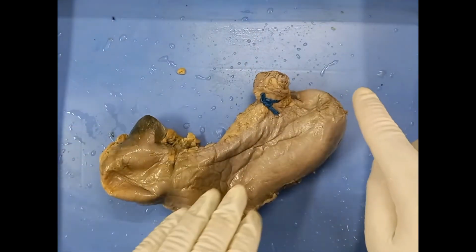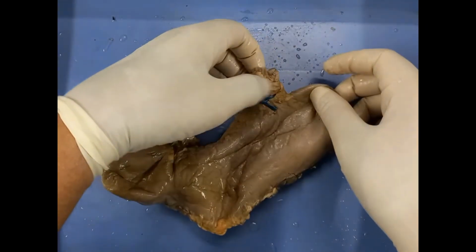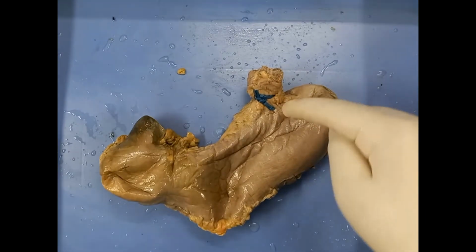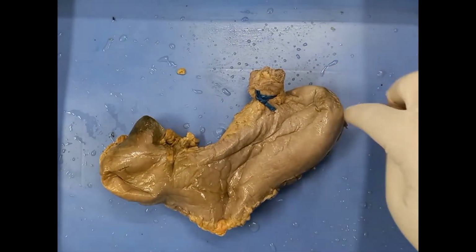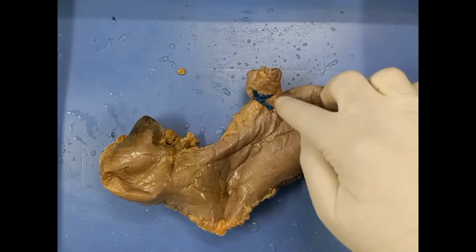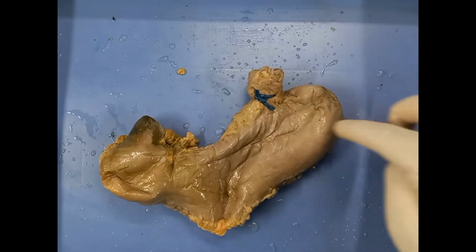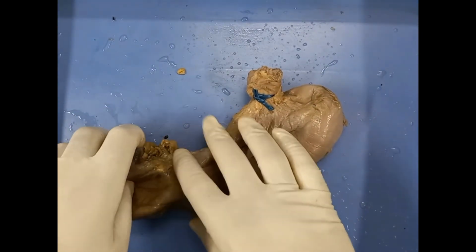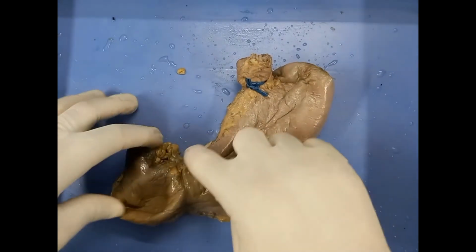So this is the cardiac part. And then if you draw a horizontal line from the cardiac notch, the upward bulging of the greater curvature above the cardiac notch area is called the fundus. And then there is an angle, and this angle is called the angular incisura.